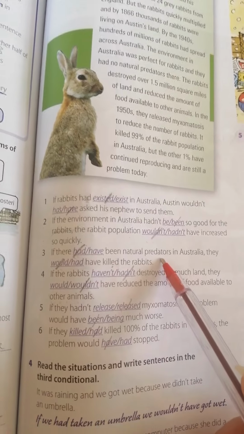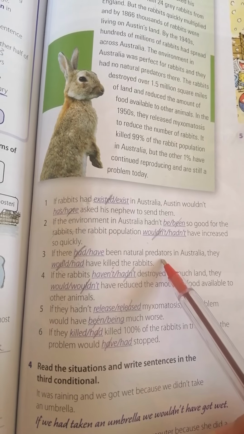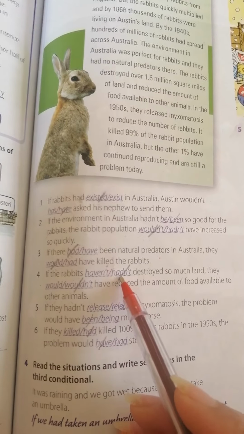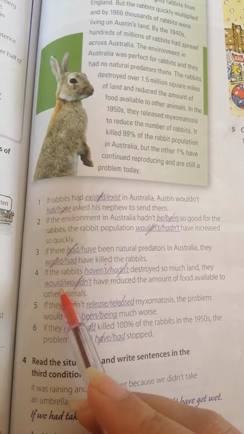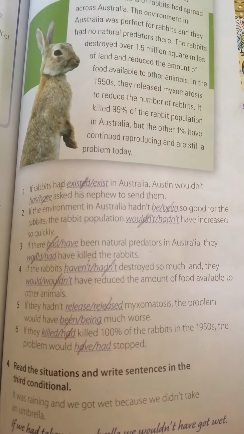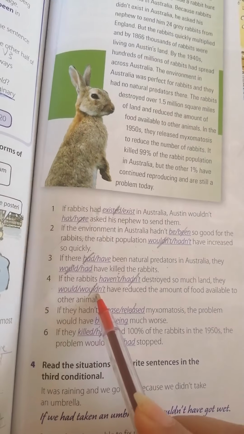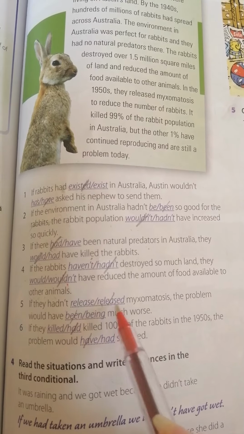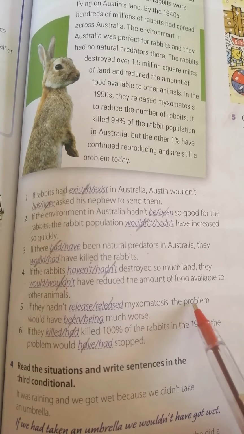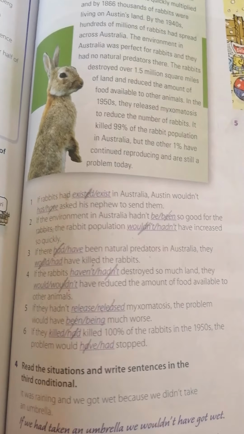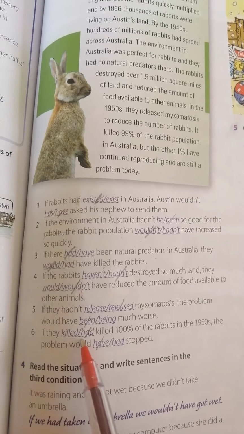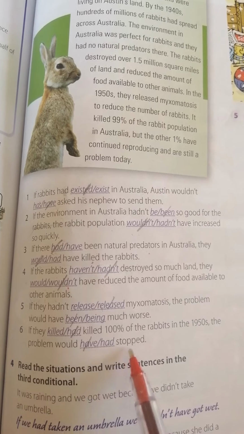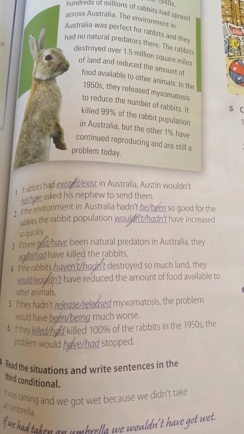Number 3, if there had been natural predators in Australia, they would have killed the rabbits. Predators like lions and tigers, and rabbits are called prey. Number 4, if the rabbits hadn't destroyed so much land, they wouldn't have reduced the amount of food available to other animals. They wouldn't have reduced. Number 5, if they hadn't realized myxomatosis, the problem would have that verb 3 been. Number 6, if they had killed 100 of the rabbits in the 1950s, the problem would have stopped. Would have and stopped.